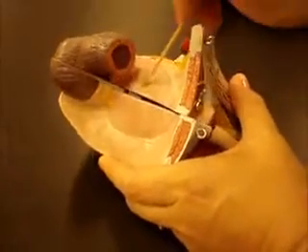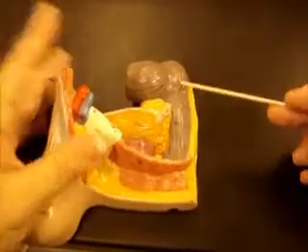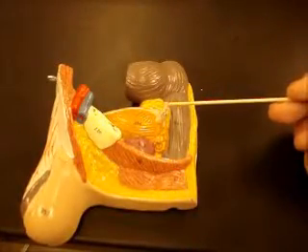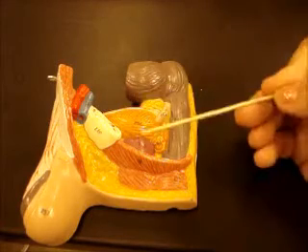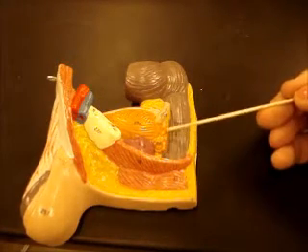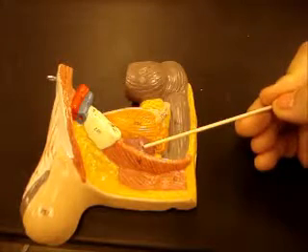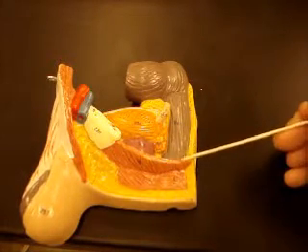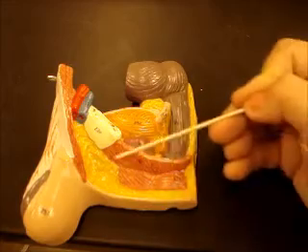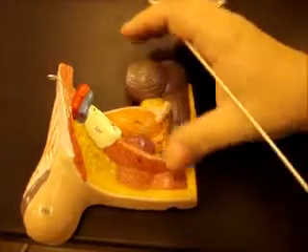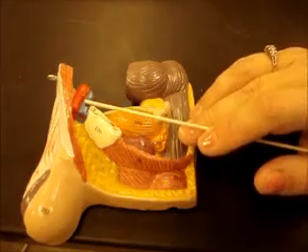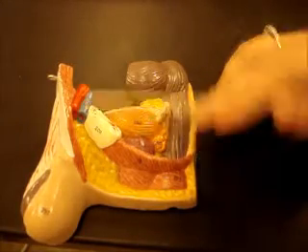Okay, here's another model here. Urinary bladder, rectum, ureter, vas deferens, urinary bladder, seminal vesicle on the back of the bladder, prostate gland. This is that urogenital diaphragm, so this is deep transverse perineal muscle. These right here are your vessels.